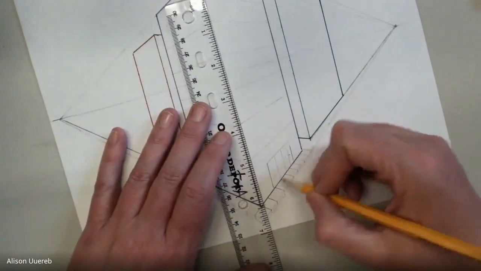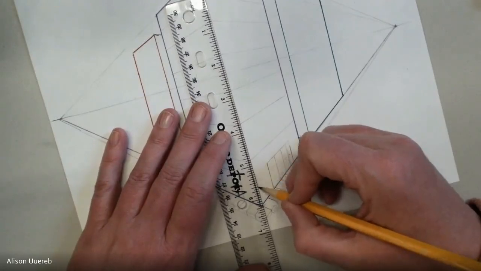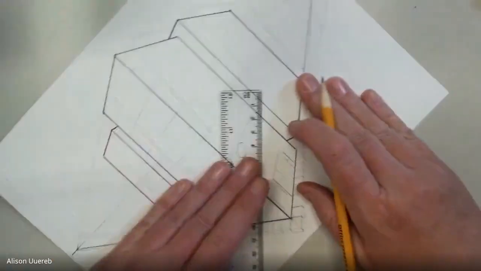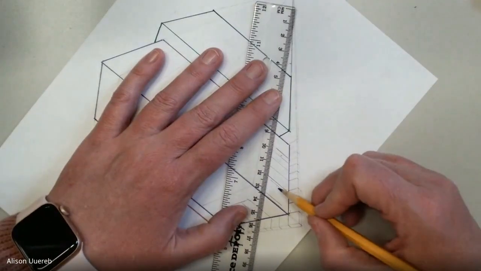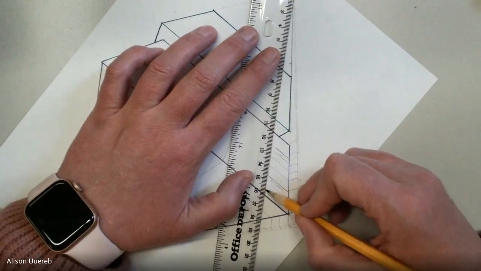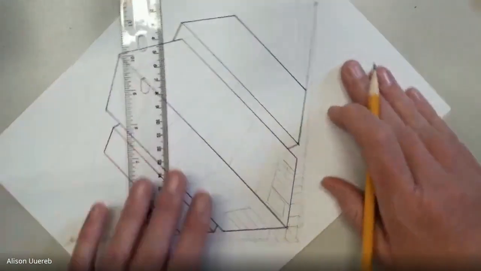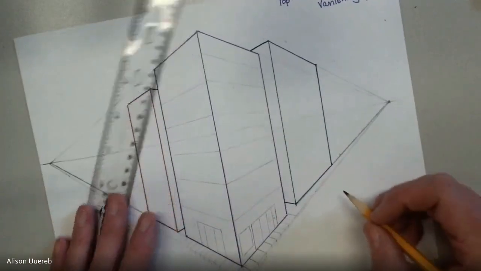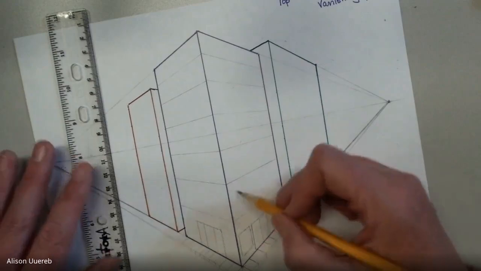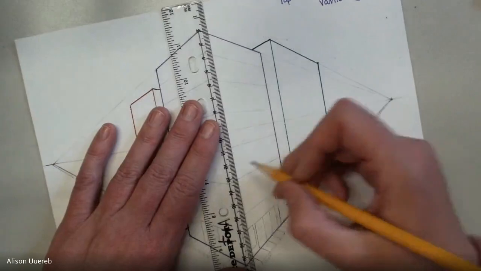Hey, you know what? Not only do I want doors, I want people to know what they're going to find in this store. So I'm going to have these big picture glass windows, big display windows. There are the sides of the windows, and I'm having them parallel. Here's the top of the window, using the vanishing point. Bottom of the window, using the vanishing point. I want lots of windows, up here too. I want people to look inside and go, oh, I want those art supplies. I want to buy that.